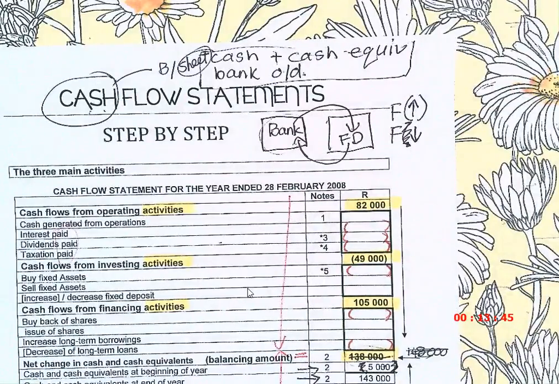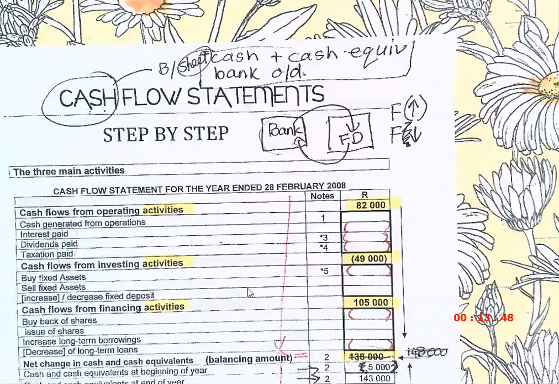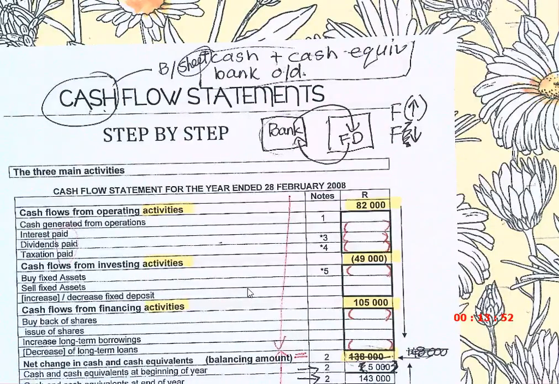So for cash flow, you're always going to think, is money coming in or is money going out? Okay. Every single time you say, money coming in, inflow. Money going out, outflow.